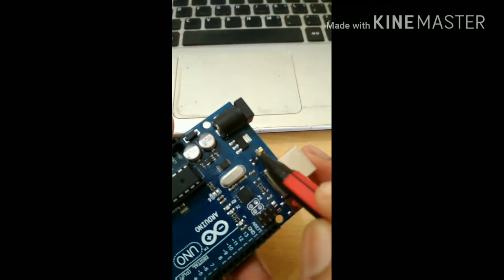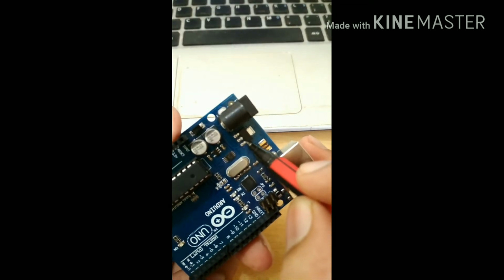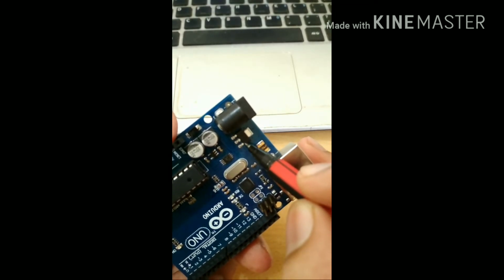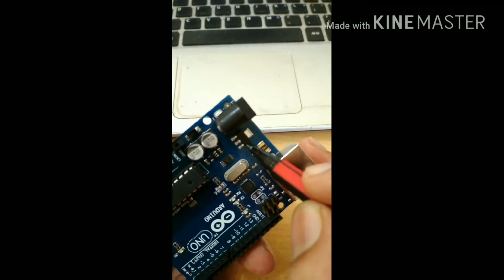Third one is the voltage regulator. This is the voltage regulator. The function of the voltage regulator is to control the voltage given to the Arduino board and stabilize the DC voltage used by the processor and the other elements.